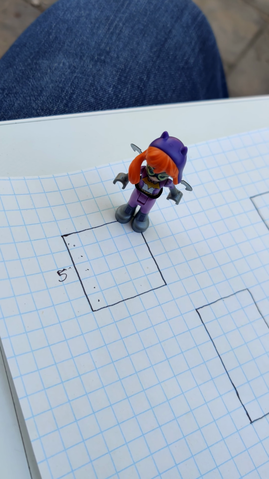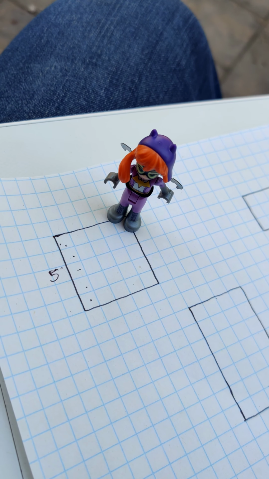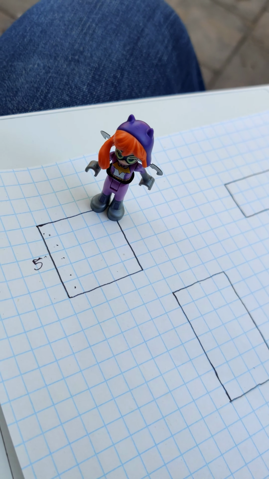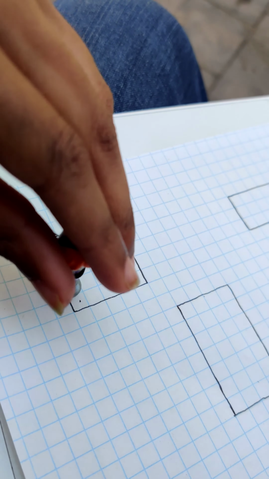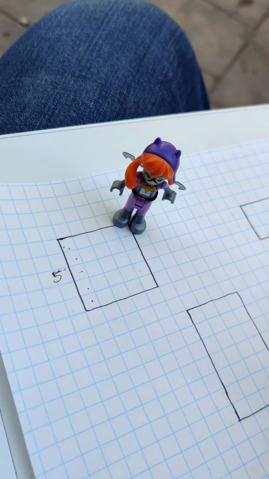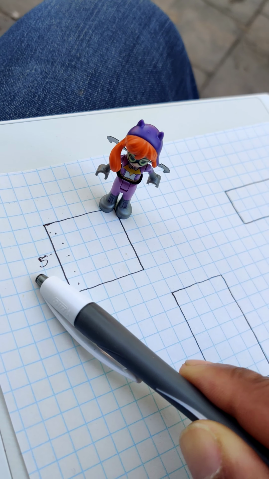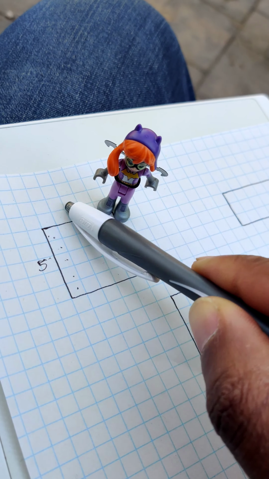Now, if I'm interested in the perimeter, then I'm going to add up the length of each side. So if Batgirl walks around the block, if you will, she walked 5 unit squares, 5 more, 5 more, and 5 more.